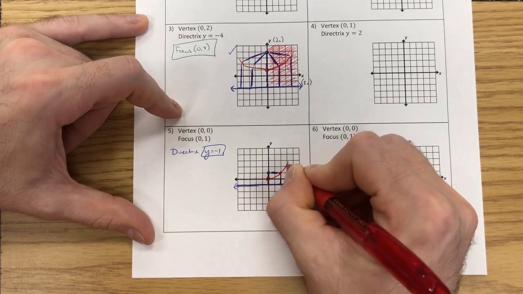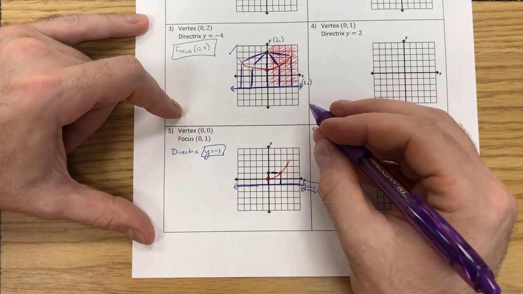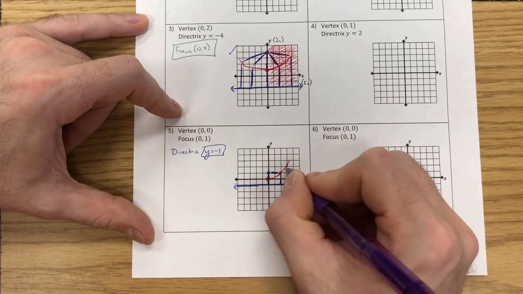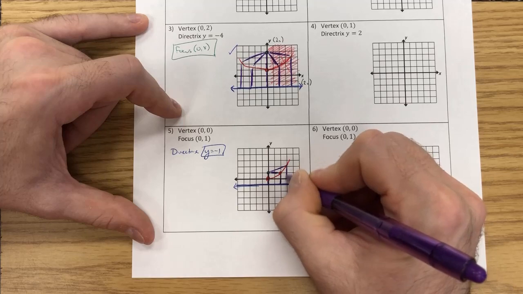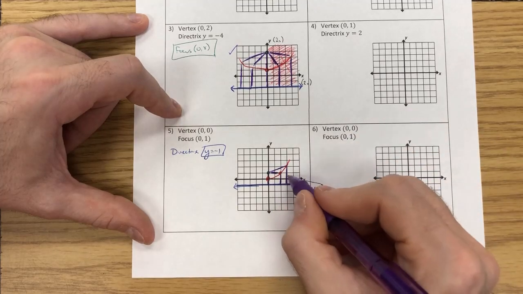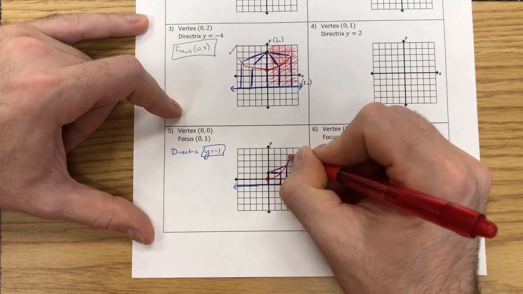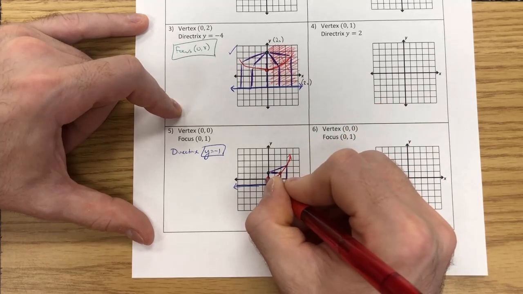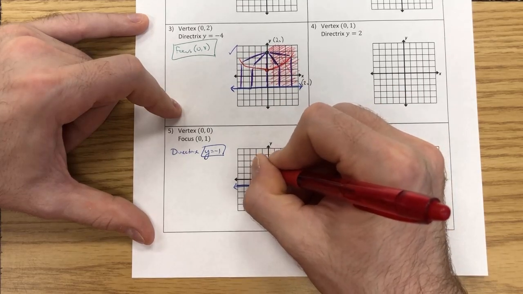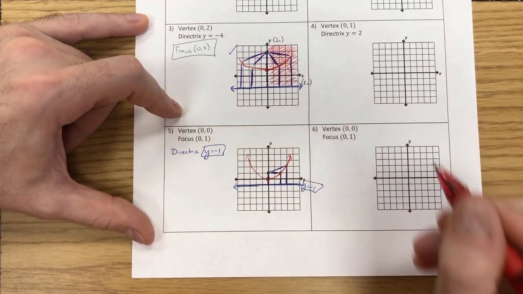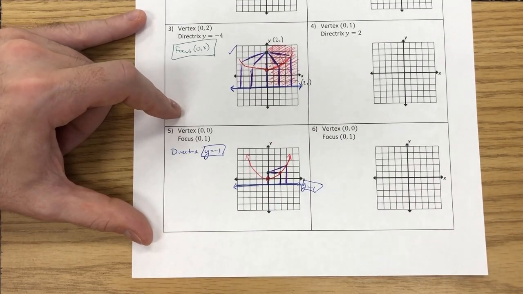And if I follow that curve as best I can, I know this is going to be a little over 3, and this is going to be a little over 3. Again, my two lengths are going to be roughly equal. That's going to tell me that we're drawing a good rough shape of a parabola. There we go. Might be a little too steep on this end, but again, it's just a sketch.